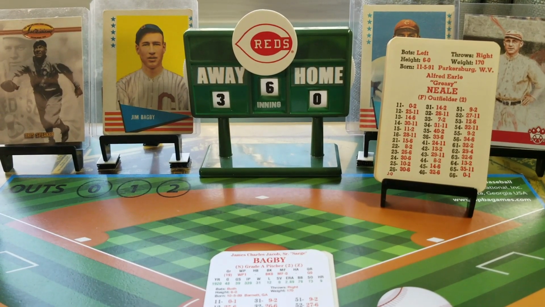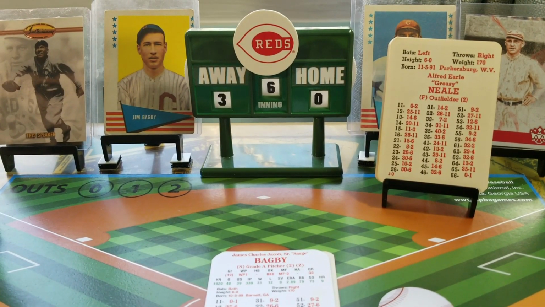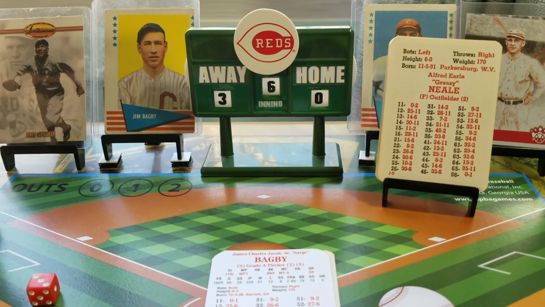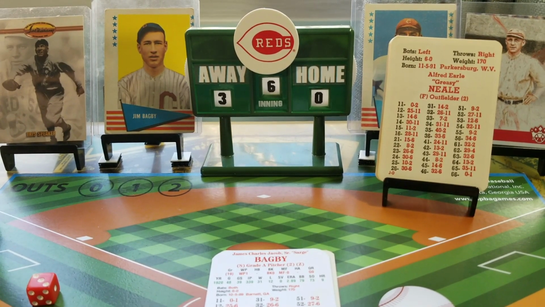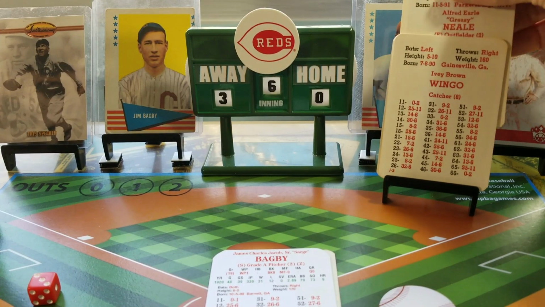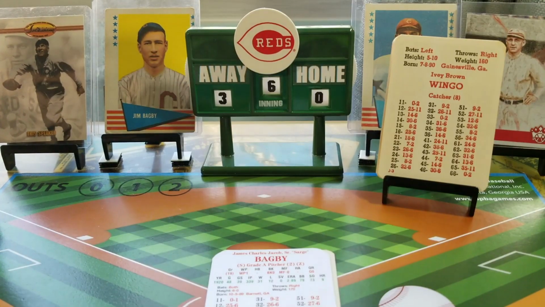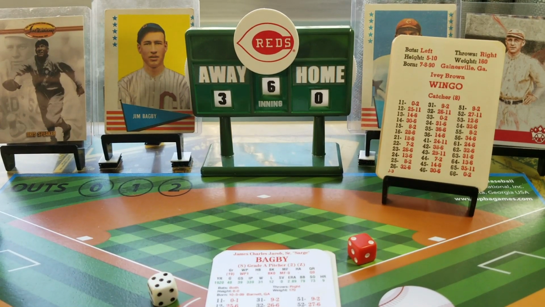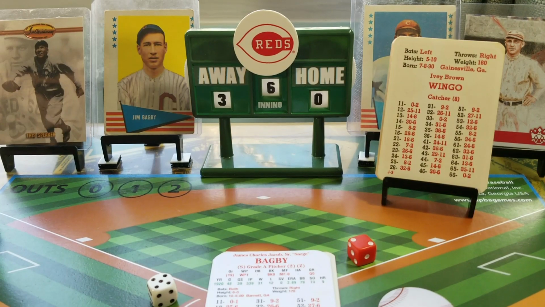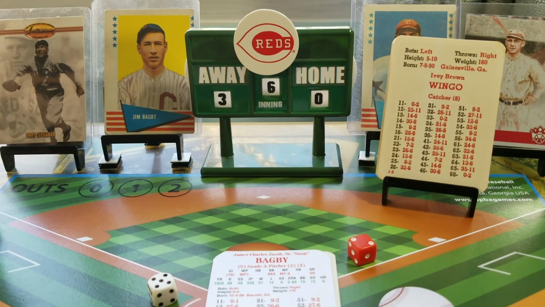Greasy Neal leads off for Cincinnati. Jim Bagby has not allowed anything. 34 is the roll. A fly out to the center fielder, Tris Speaker. 1 down. Ivy Wingle. 25 is an 8 against an A. It's not going to be a hit. That's a pop out to third base.